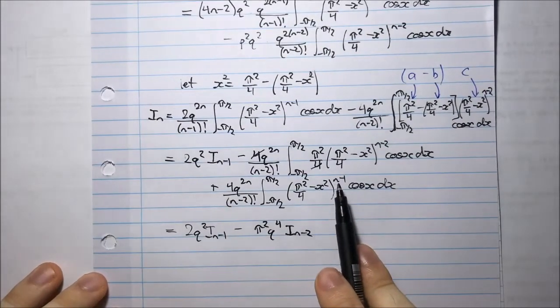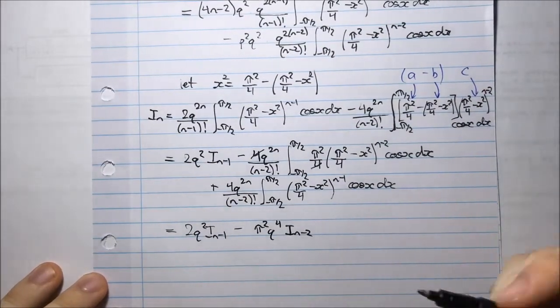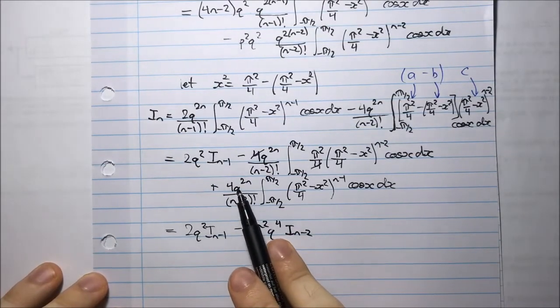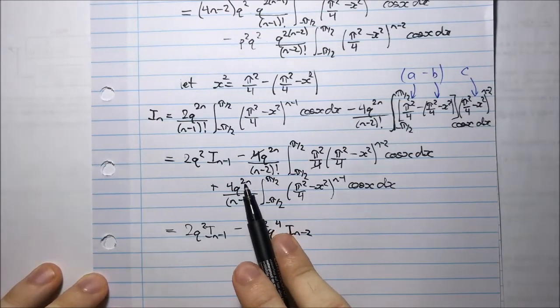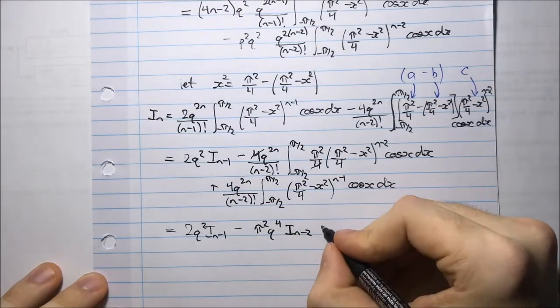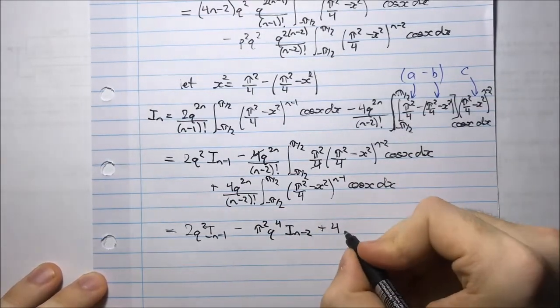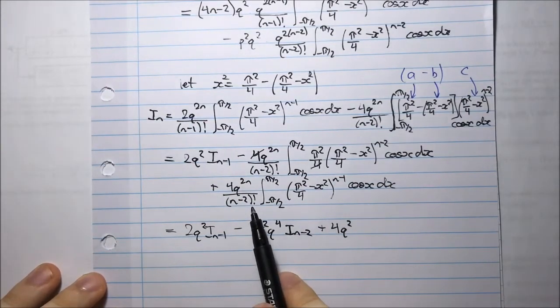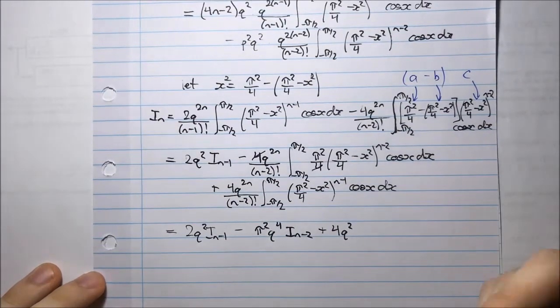Well, remember this is an n minus 1, so I want it to be I_{n-1}. And I_{n-1} would mean that this is q to the power of 2n minus 2. So I have to take out q squared, but I also need an n minus 1 factorial in the denominator, but I only have n minus 2. So how can I get an n minus 1?